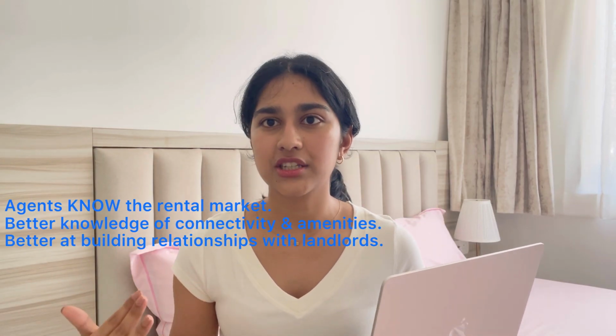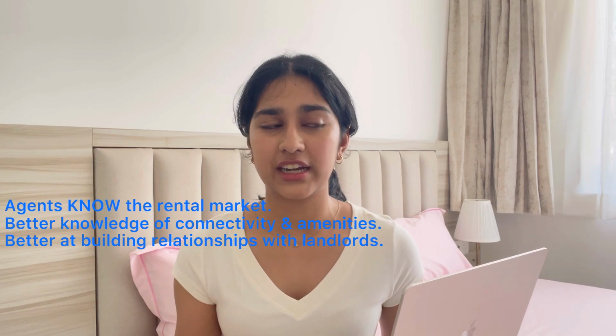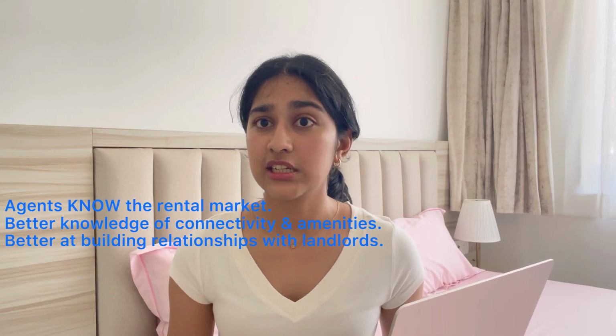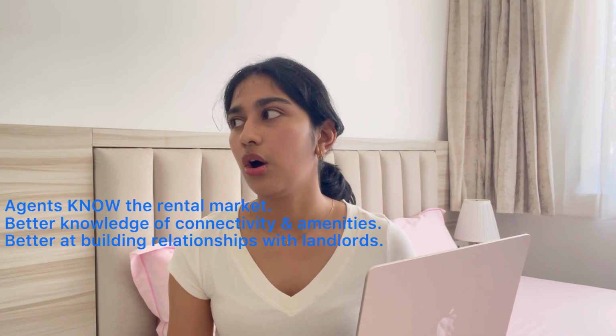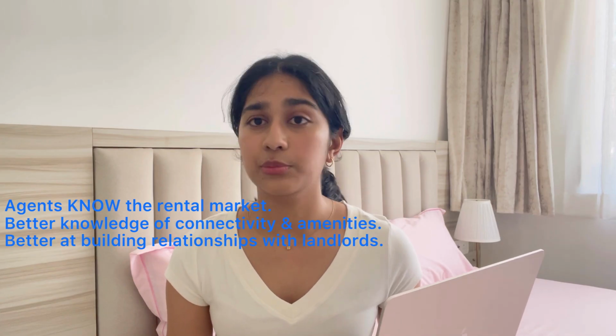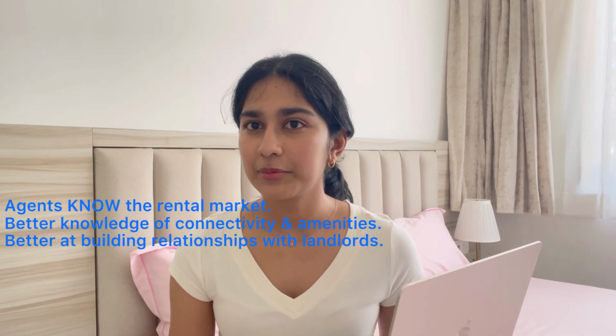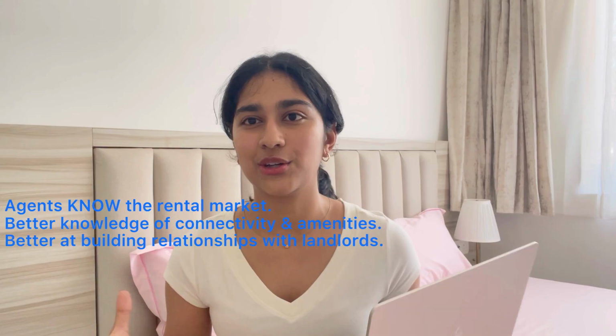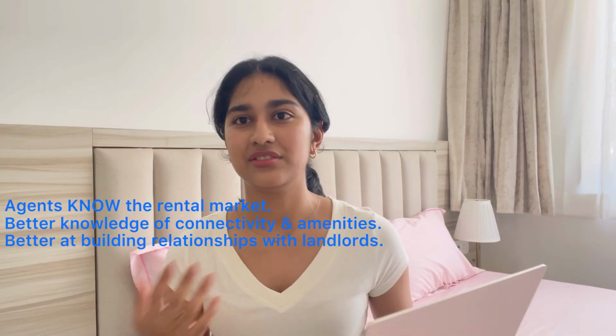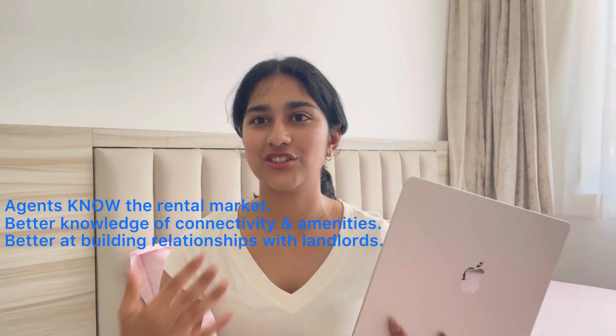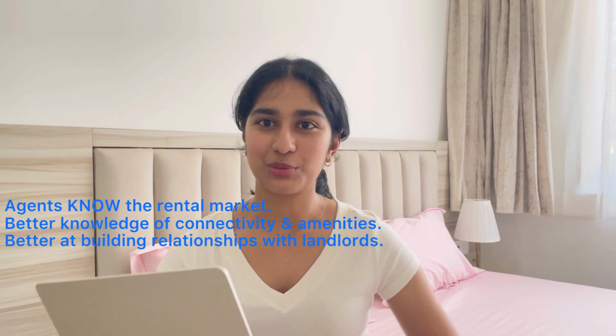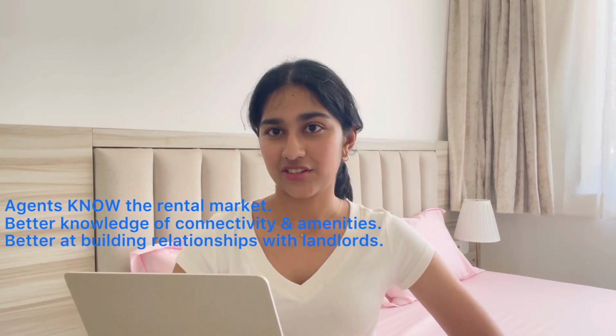And as part of the trust factor, a lot of the landlords that you're going to find are sometimes Singaporean Indian, or they're going to be Singaporean Chinese, Malay. So sometimes your agent can actually speak to them in their own language, and that makes all the difference in trying to build that trust factor, getting a relationship going. So having an agent in that regard is really useful.